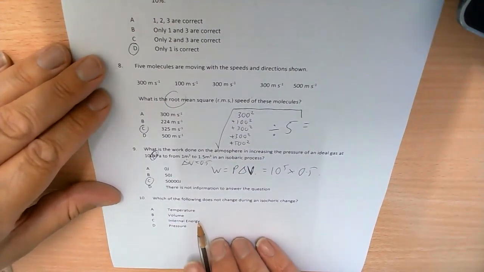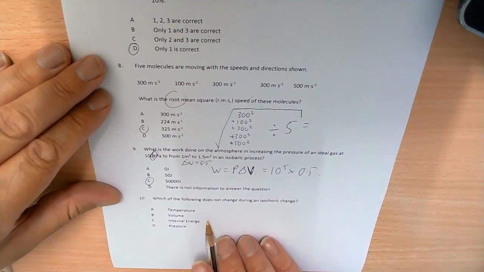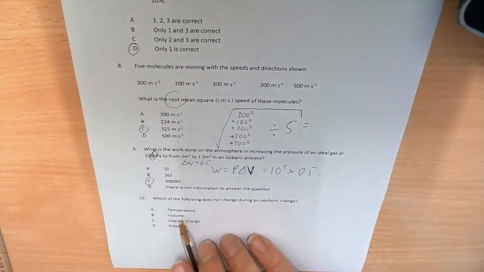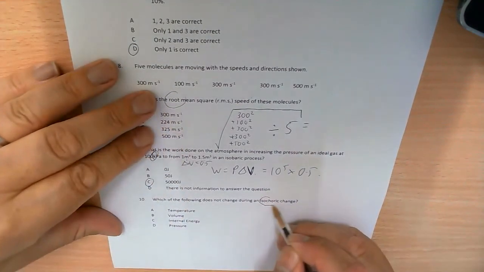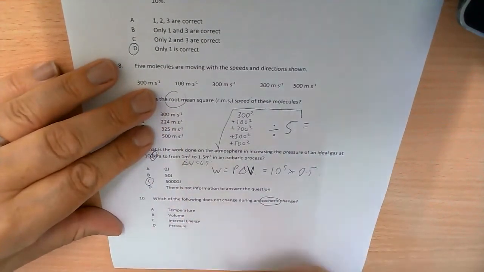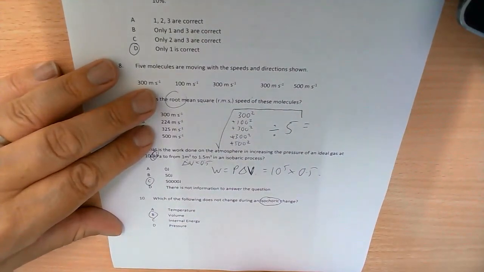And last but not least, number 10. Which of the following does not change during an isochoric change? Is it temperature, volume, internal energy, pressure? Well, isochoric means constant volume. So the thing that does not change is volume. And it's as easy as that.